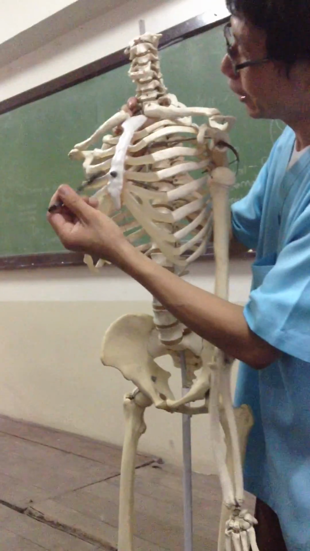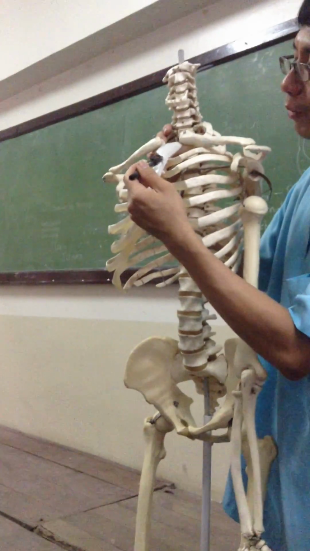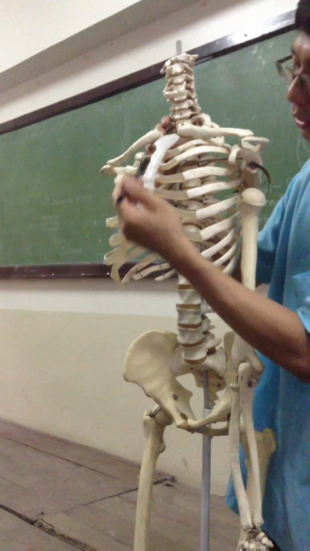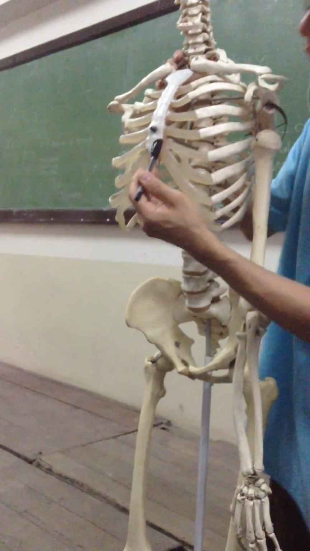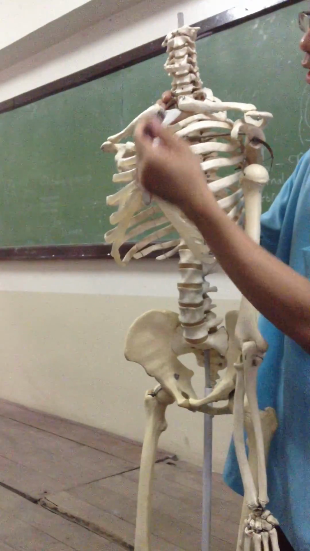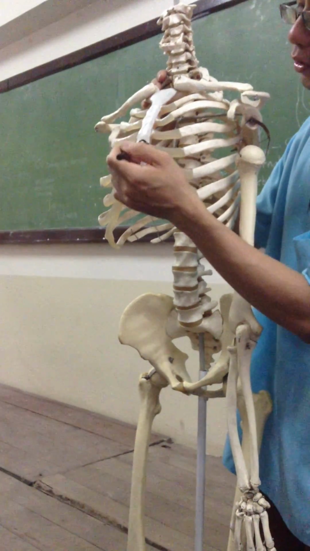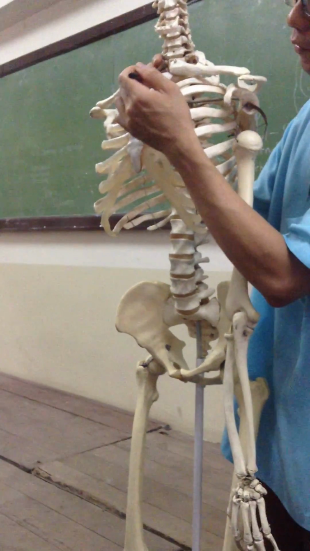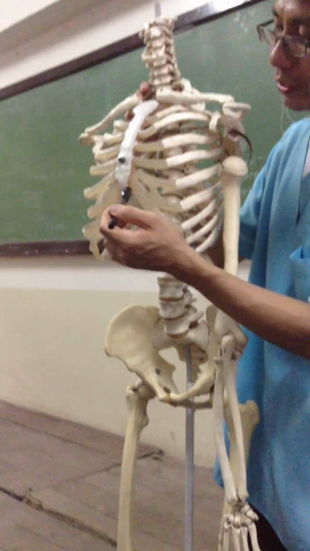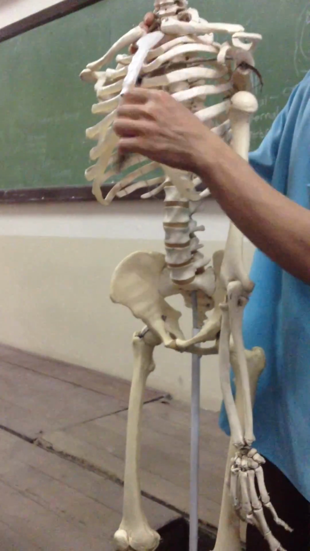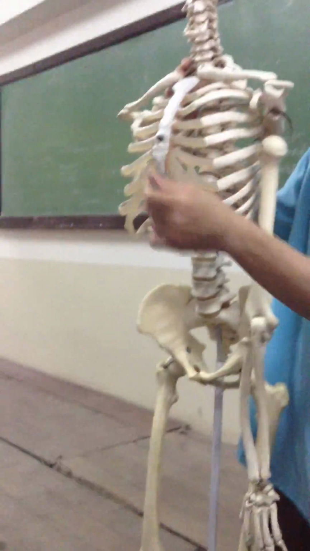Okay, joints here. You have the manubriosternal joint, then the xiphisternal joint. Other joints at the side of the sternum, at the costal part, are the chondrosternal joints: first through seventh.